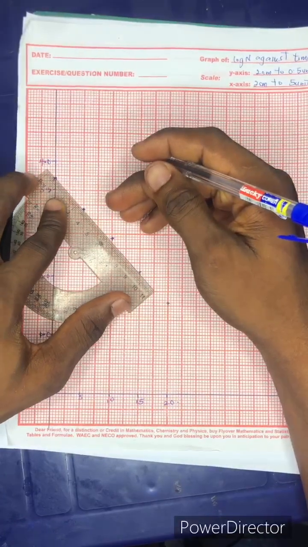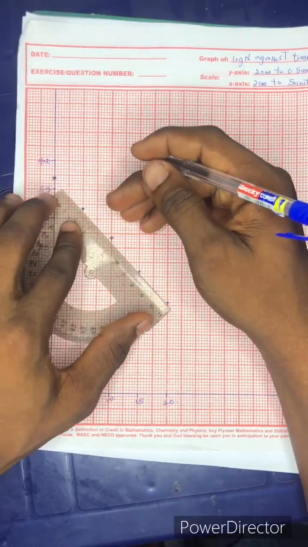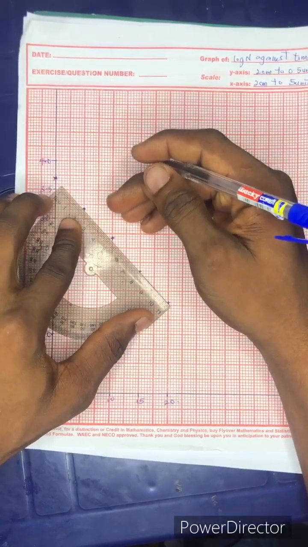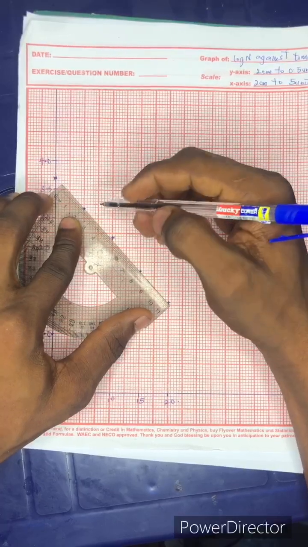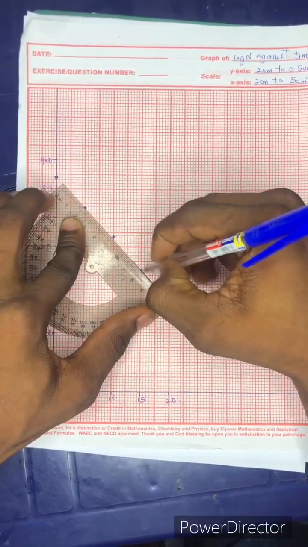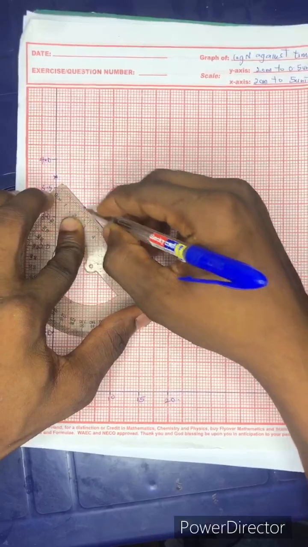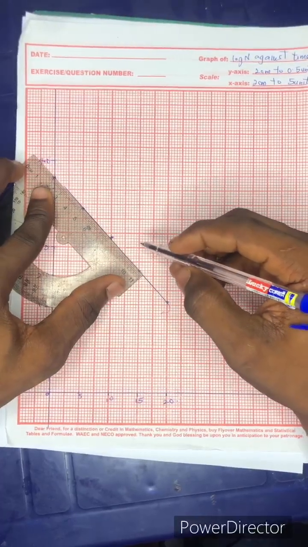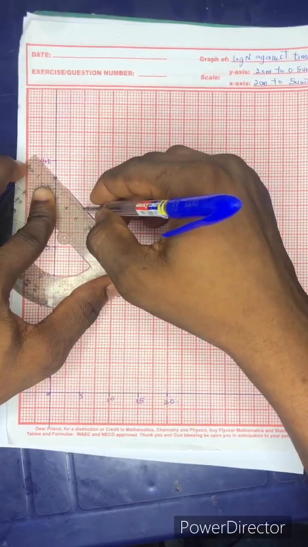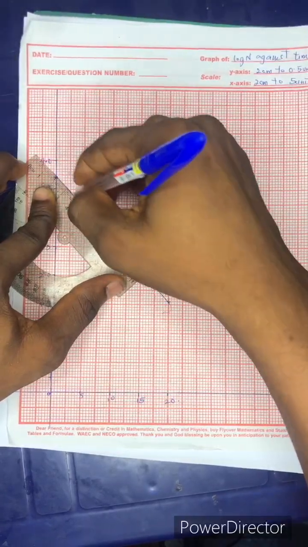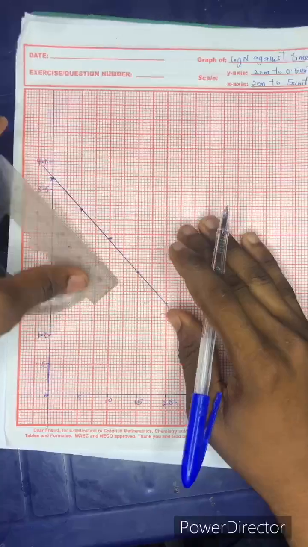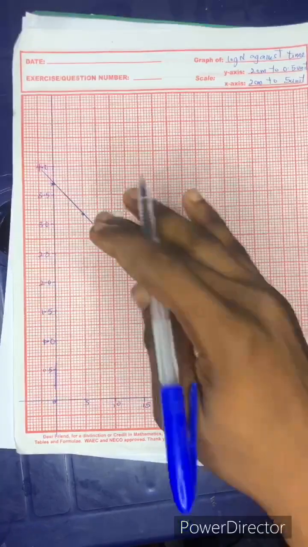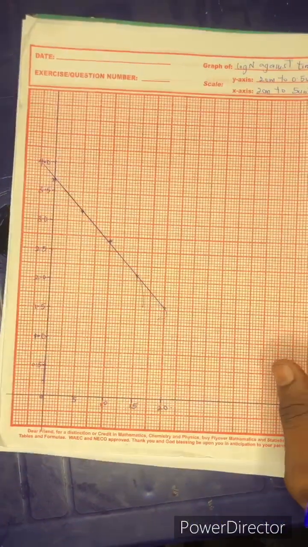So looking at this, let's see the line that best fits. Sorry, my ruler is not that long, so I'm going to draw it anyhow my ruler gets it. I hope my ruler gets it right. So that's it. Sorry about the cancellation, but that's the graph. That's how it should look.